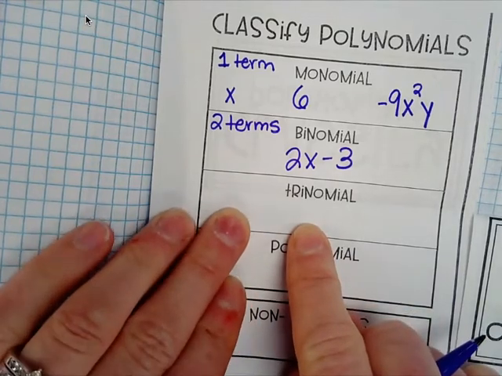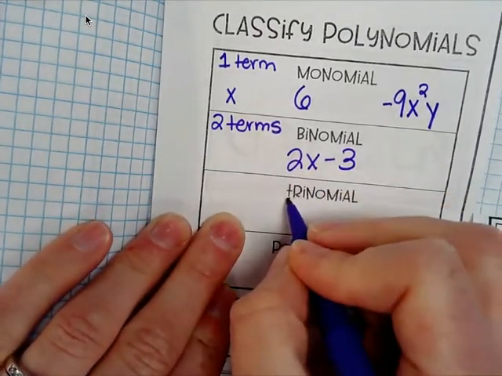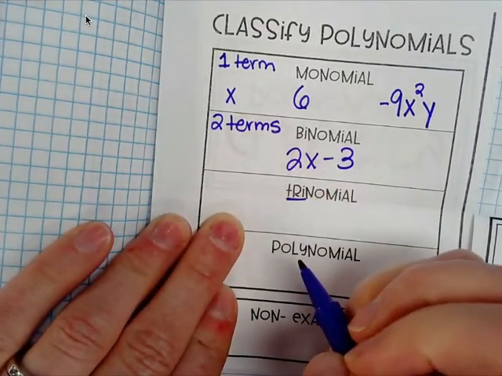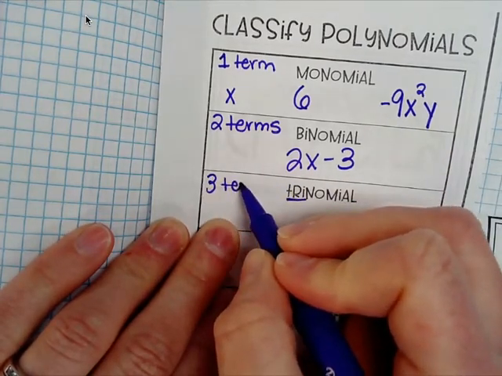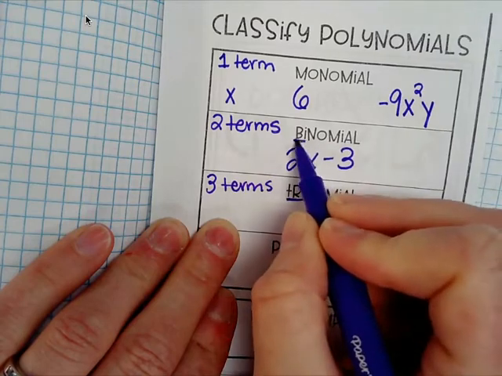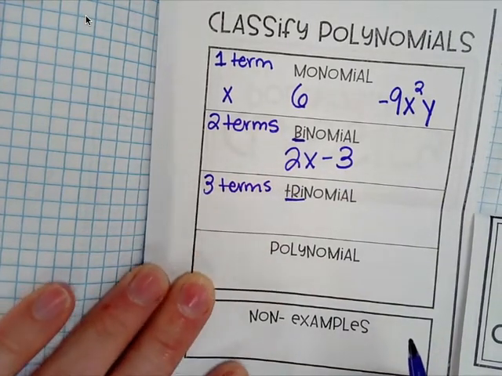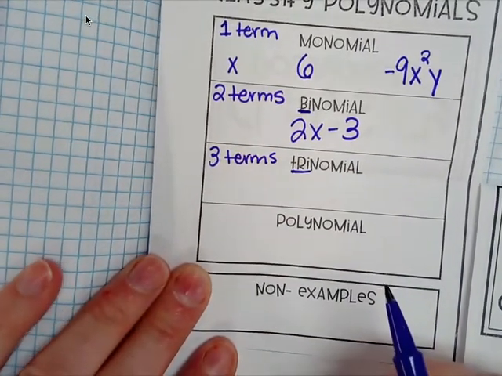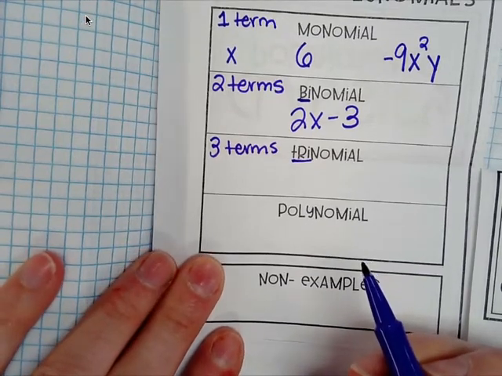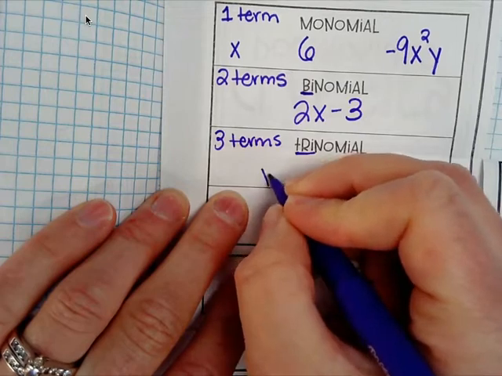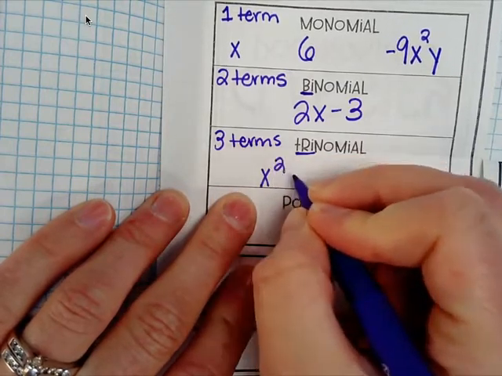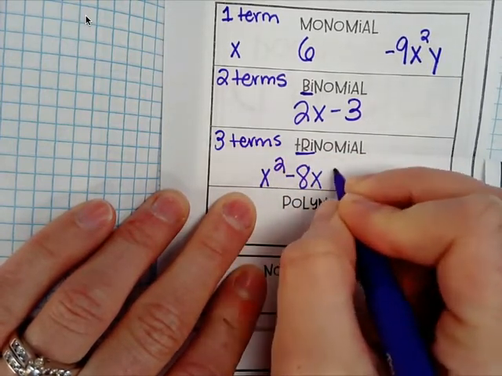Okay, trinomial is, think about try. Trinomial would be 3 terms. Binomial, like bicycle, 2 tires. Tricycle has 3 tires. So trinomial is when you have 3 terms. So an example would be like quadratics, x squared minus 8x plus 2.